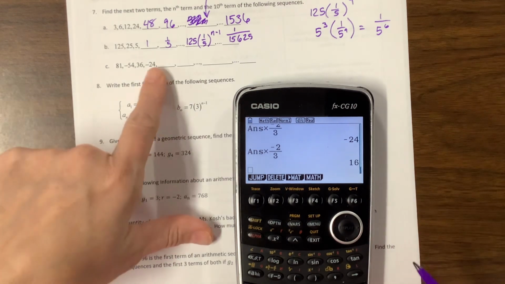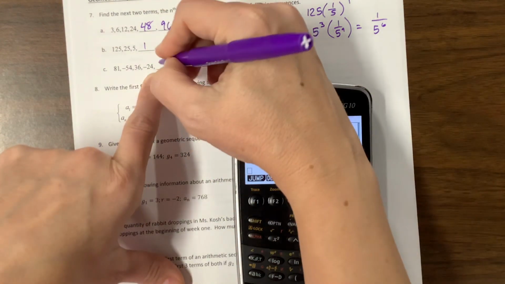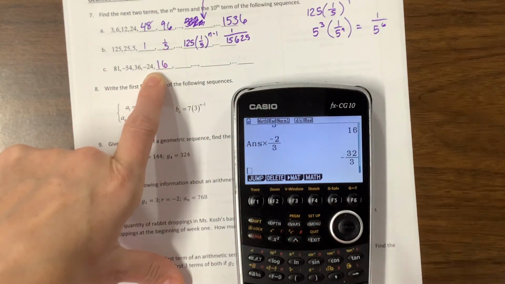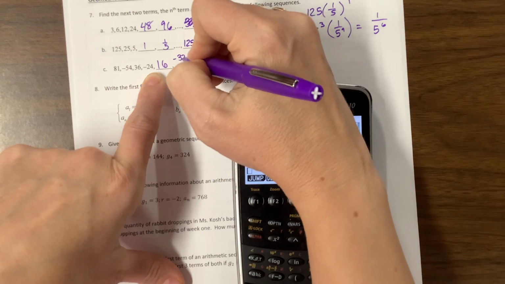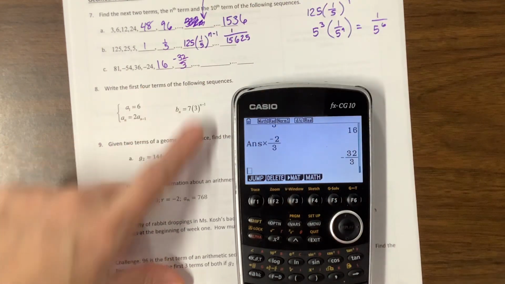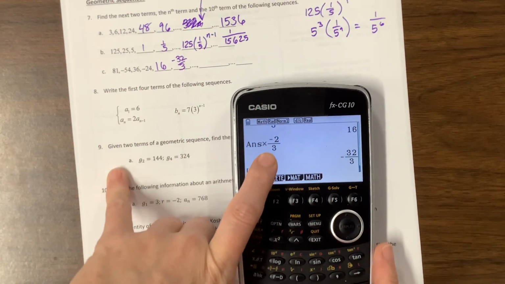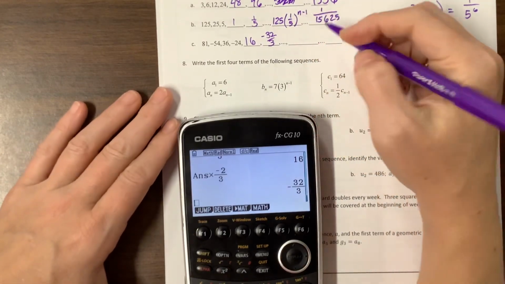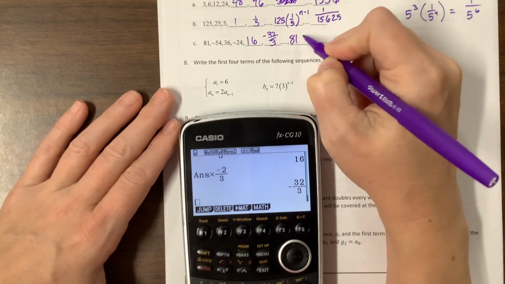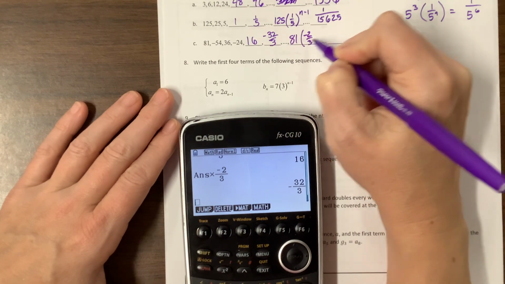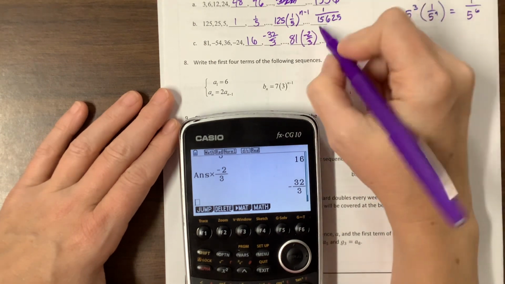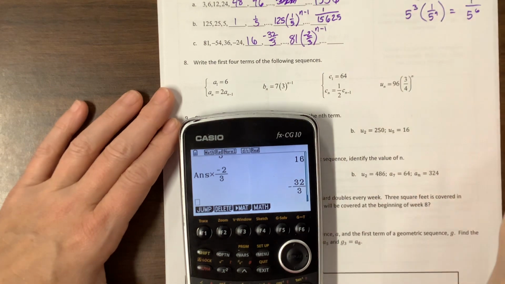Yes, I do. And after negative 24, I get a positive 16. And then I get a negative 32 over 3. Okay, and so this is our common ratio, negative 2/3. So we had our initial amount times negative 2/3 to the n minus 1 power.